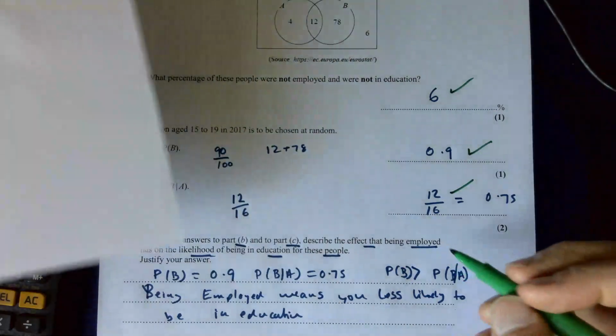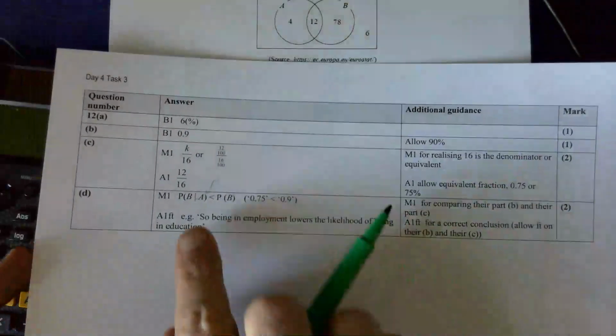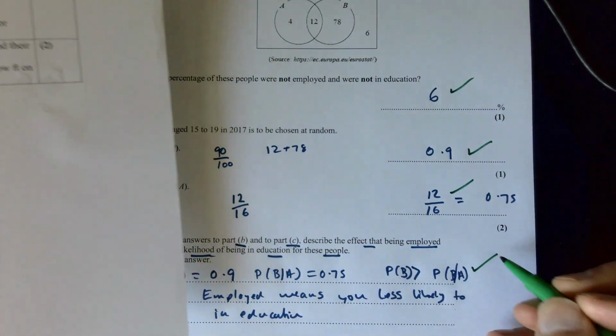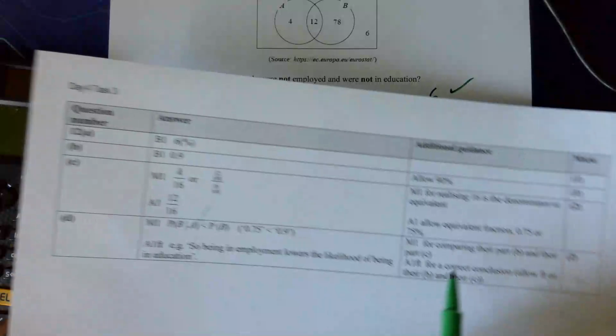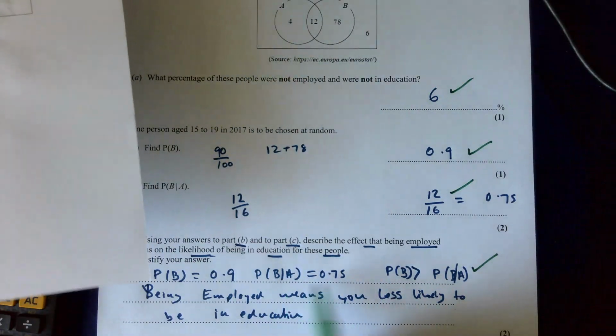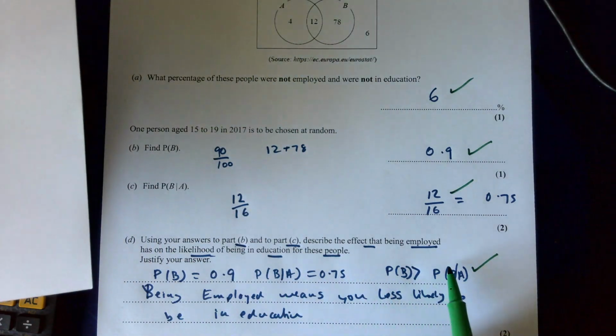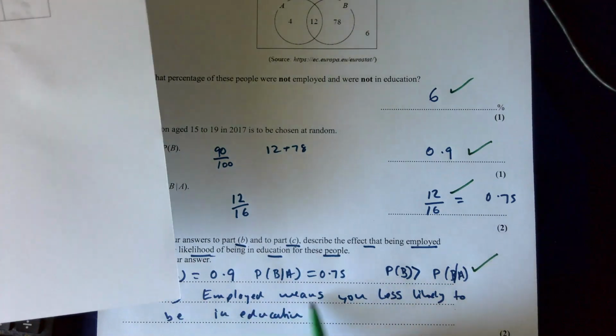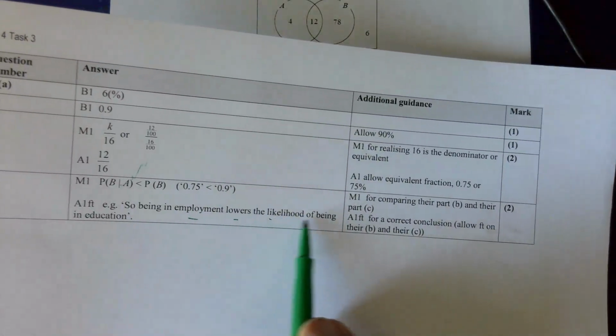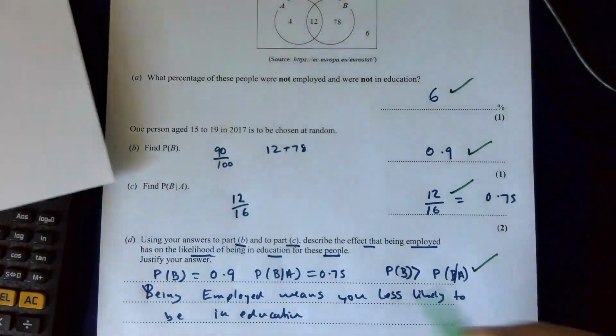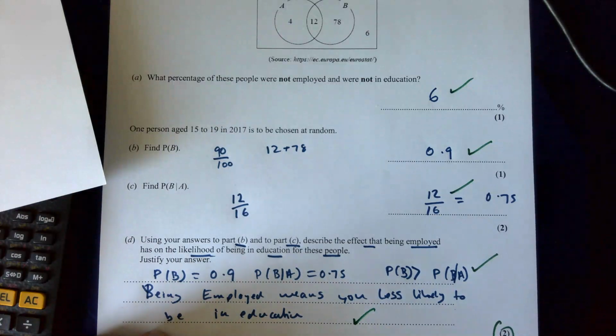Nailed that. See this big one? They've written that down, I've got it the other way round. Written down for comparing. So I've compared it because I've stated the numbers. This one is bigger than this one. Being employed means you are less likely to be educated. So being employed lowers the likelihood of being in education. And I think that nailed those marks.